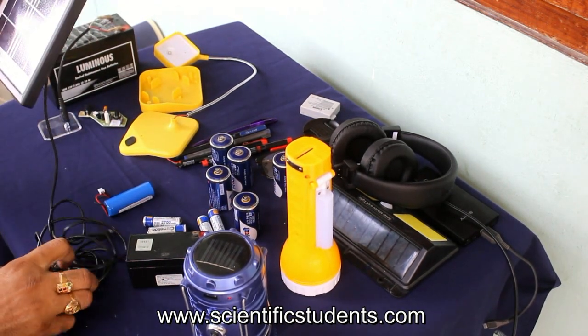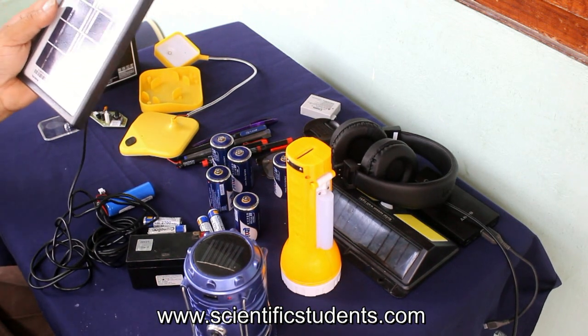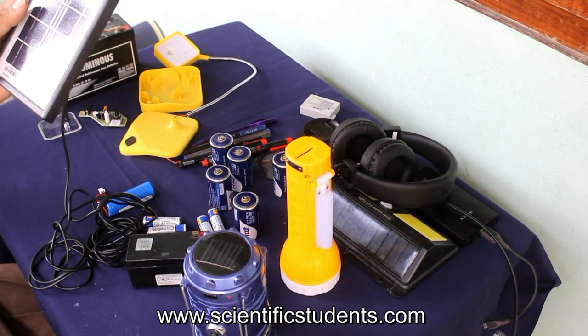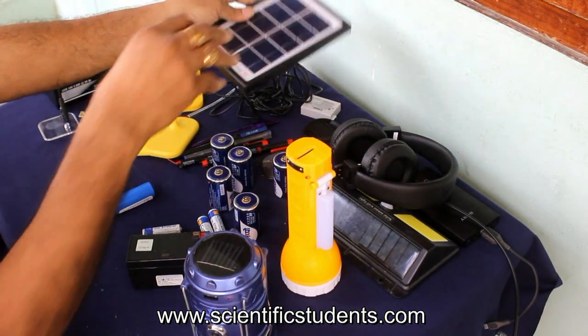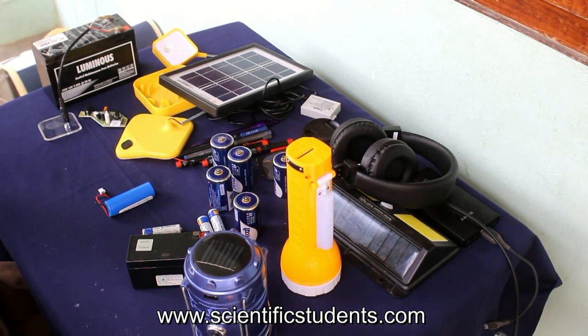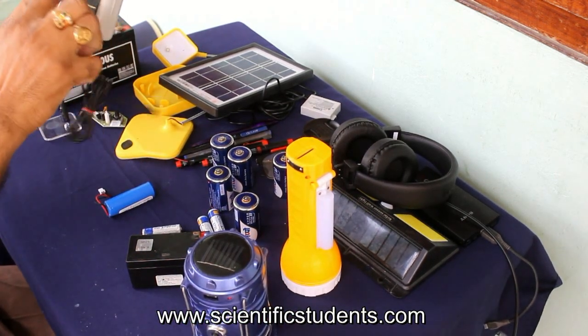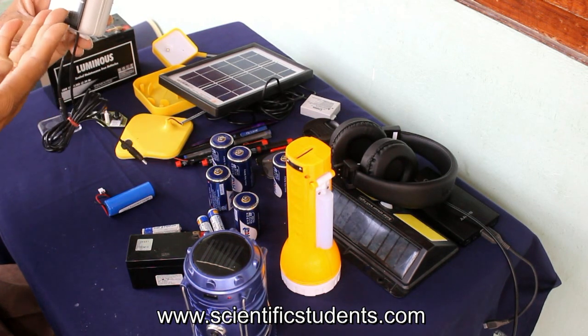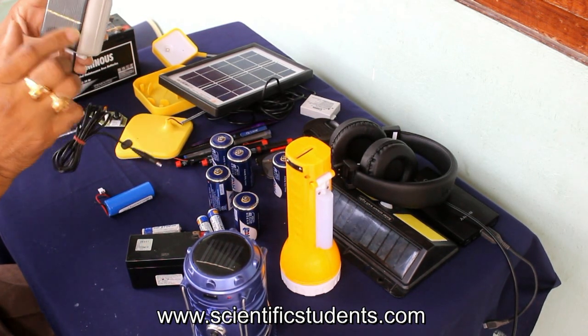Can you bring me the small one? I made one solar charger for the cell phone. Can you bring me that? Yes. This is one particular solar photovoltaic module, because there are so many cells in series and parallel. So here is a module.